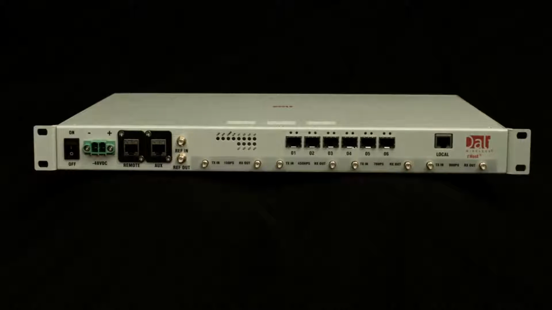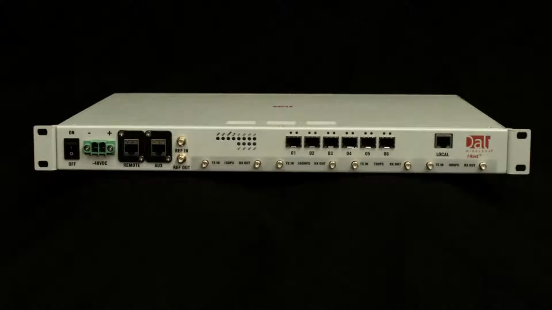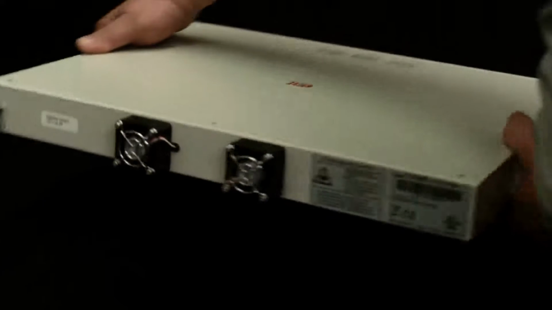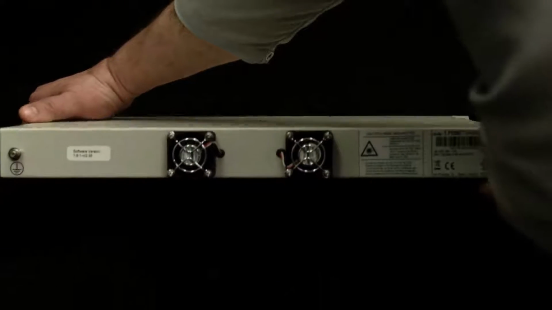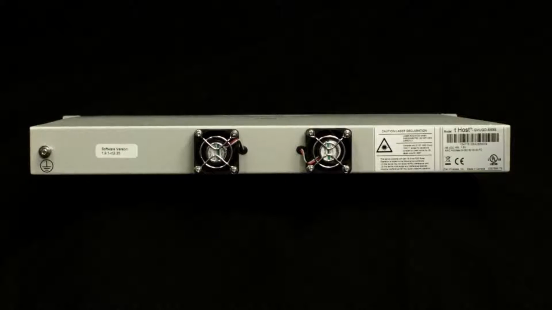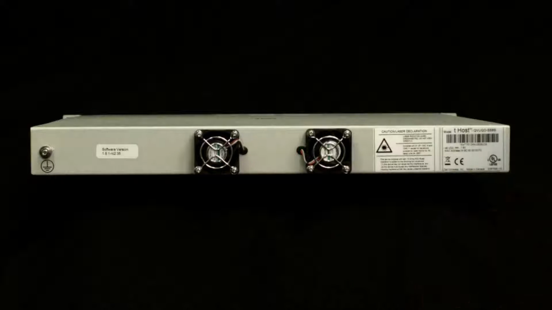If some of the paths are disabled due to the fact that that band is not in use, or we're doing some testing, those LEDs will be off. The T-host unit is a forced air-cooled unit. So it has 2 fans on the back, and the airflow is from the front to the back.